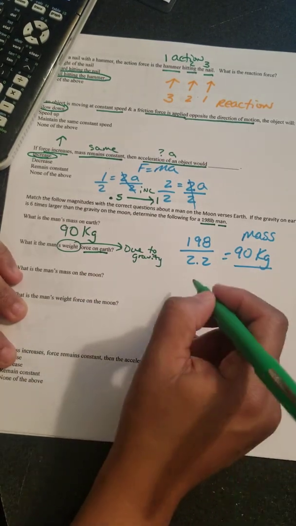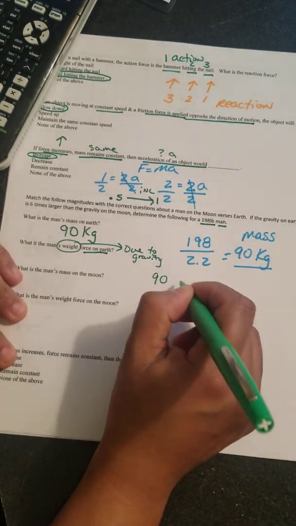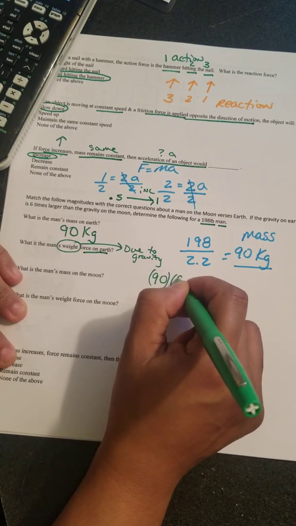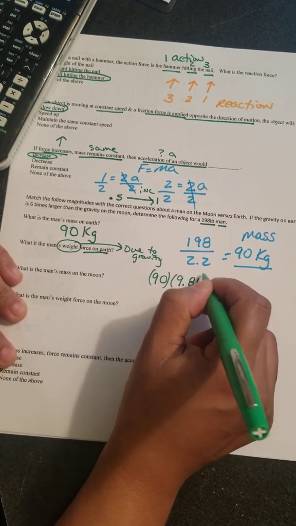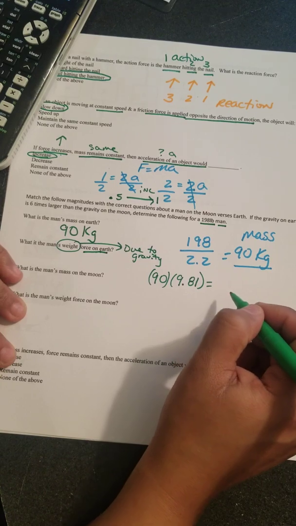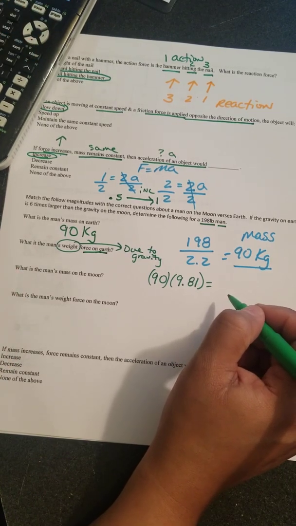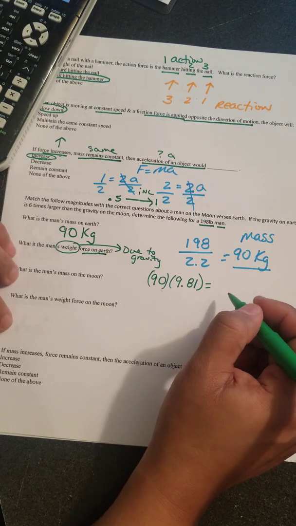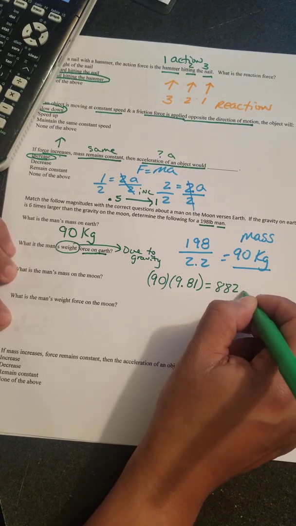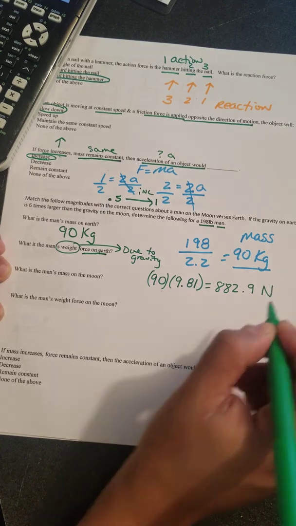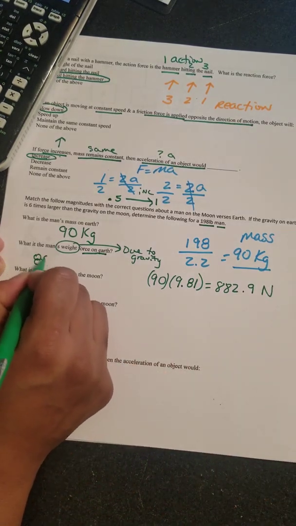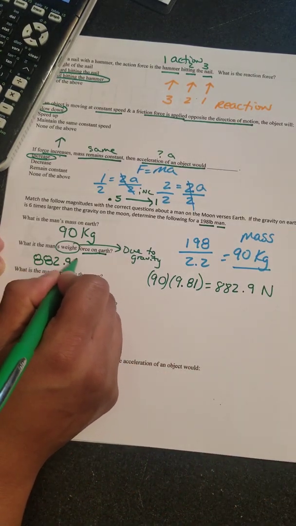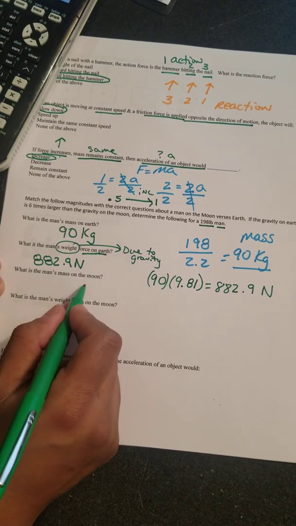And I know that if I got a 90 kilogram man and I multiplied it by the gravity of Earth, 9.81, I can find his weight force here on Earth. So 90 multiplied by 9.81 comes out to 882.9 newtons.